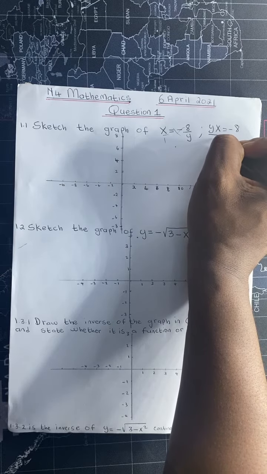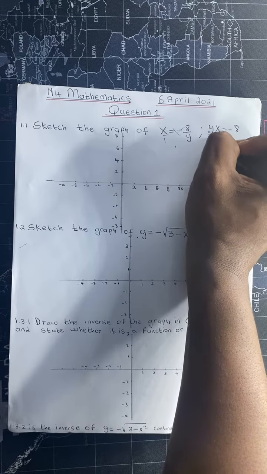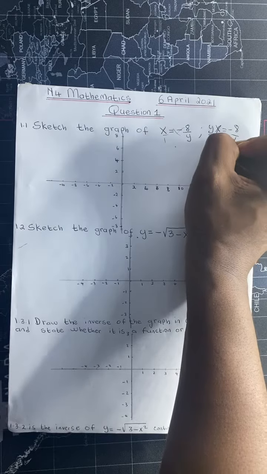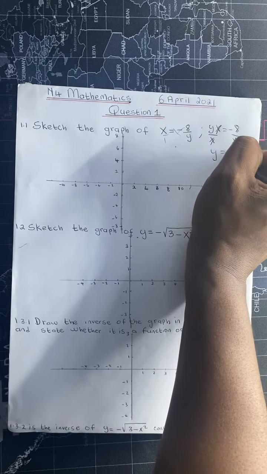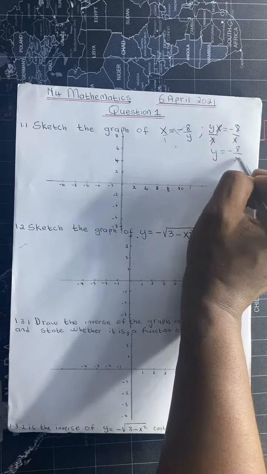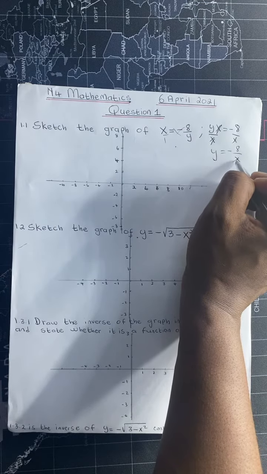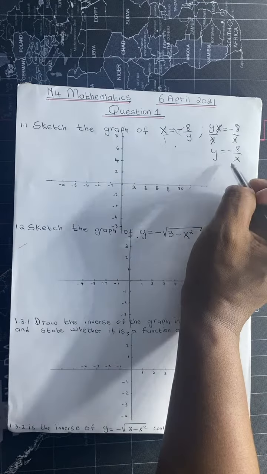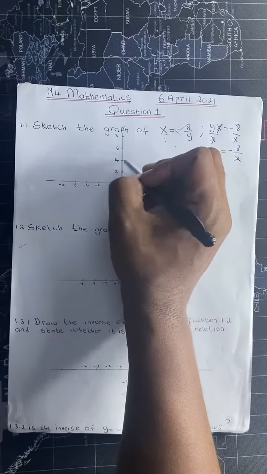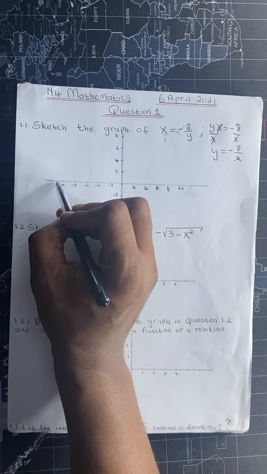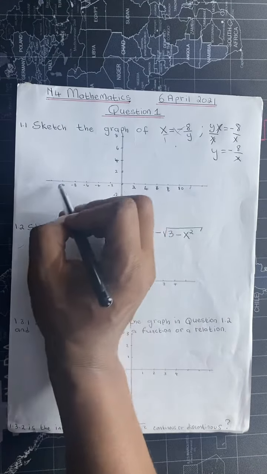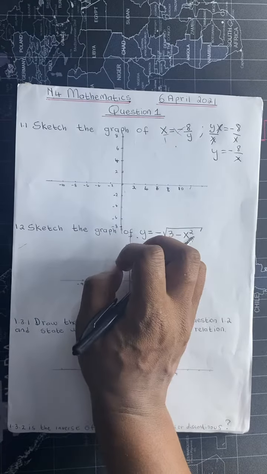When we divide both sides of the equation by x, y will be equal to negative 8 over x. So even when we substitute 0 for x, this whole thing will be undefined. So this graph doesn't touch the x-axis, and it also doesn't touch the y-axis.